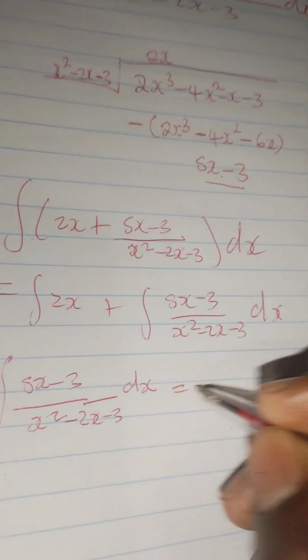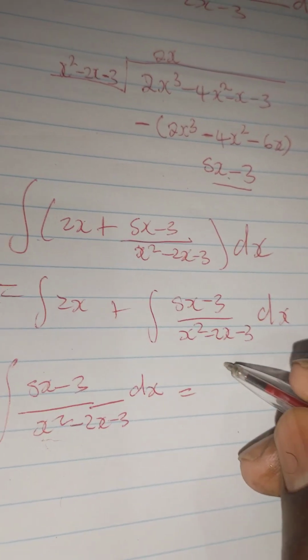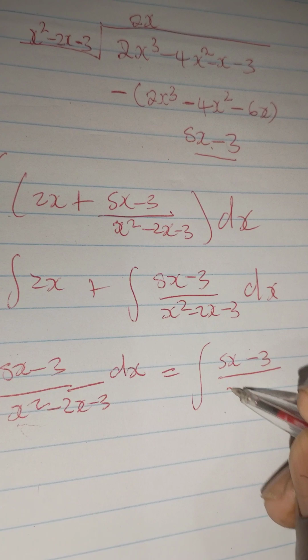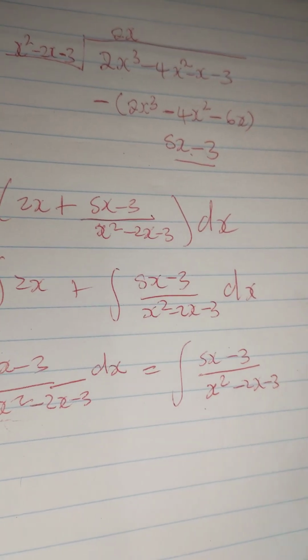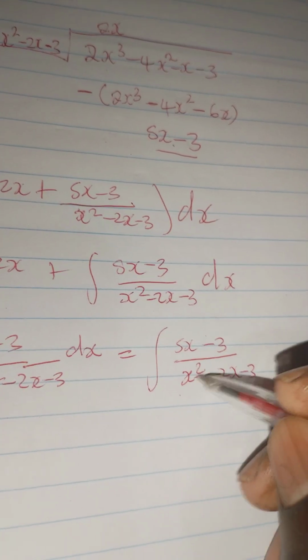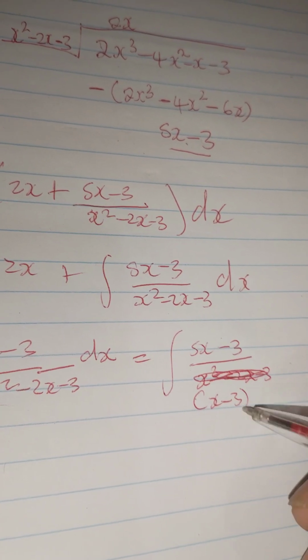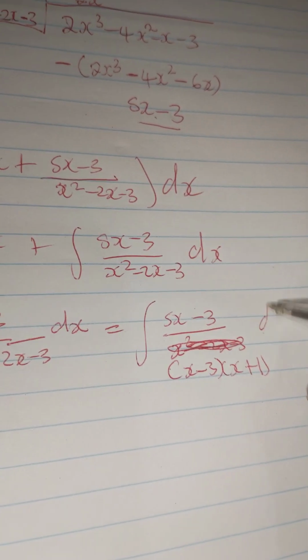Then you have to factorize this denominator so that you can have something like this: 5x minus 3 over x squared minus 2x minus 3. Oh, sorry, we have to factorize. When you factorize this, you're going to have x minus 3 and then x plus 1, dx.